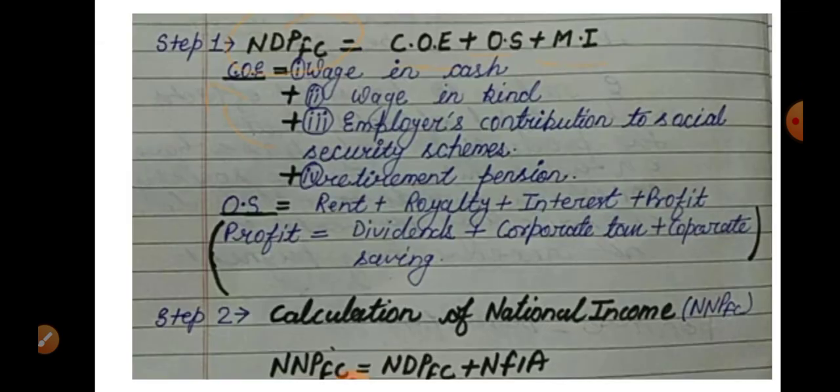Okay, so here you can see if you want to calculate national income by the income method, in step 1, when you use the income method, you get NDP-FC by using the equation COE, OS and MI. Okay, COE compensation of employees, OS operating surplus and MI mixed income. Compensation of employees includes four things: cash wages, wages in kind, employers' contribution to social security scheme and retirement pension.